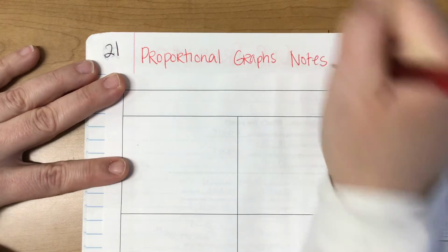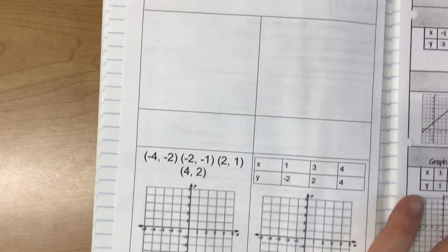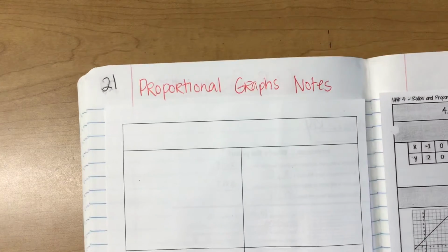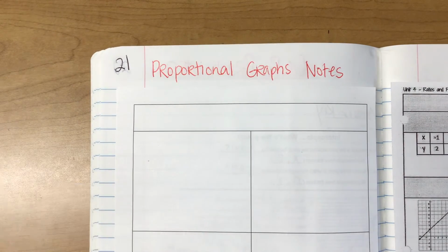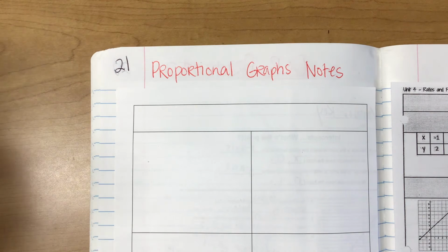Notes. Proportional graphs notes. And then that page that I just handed you gets glued on page 21. And Monday and Tuesday of this week, our assignments were to practice graphing.